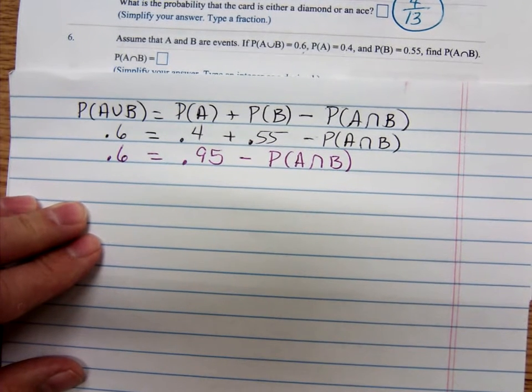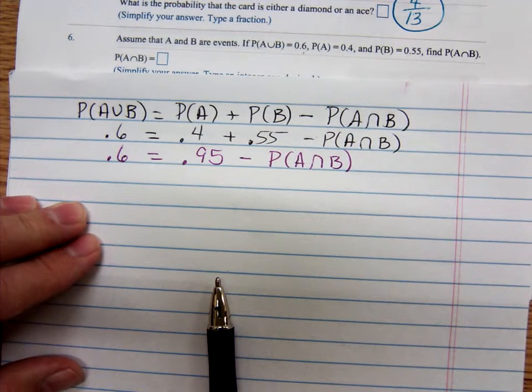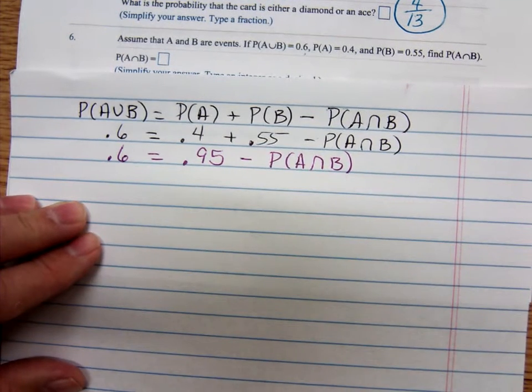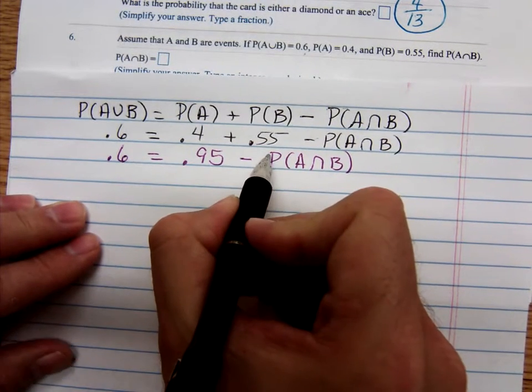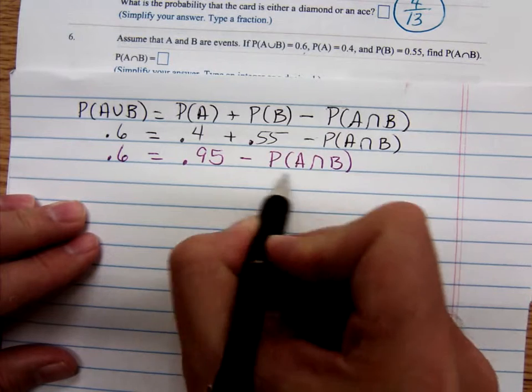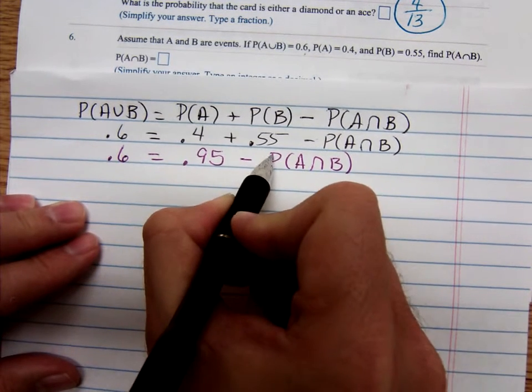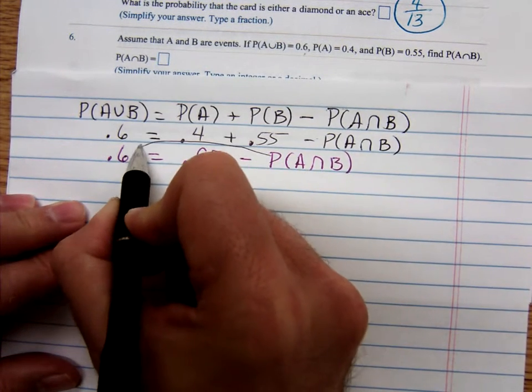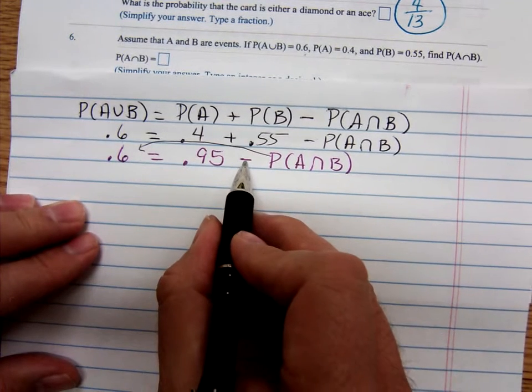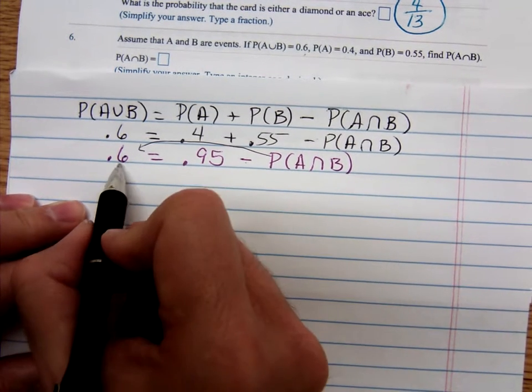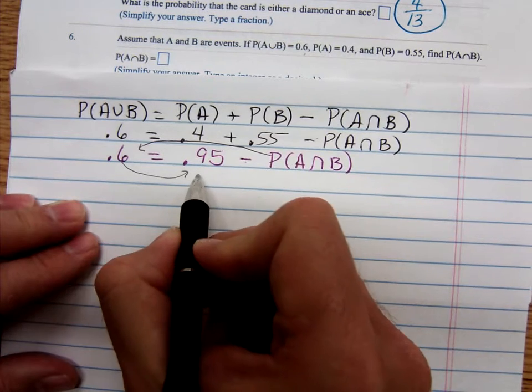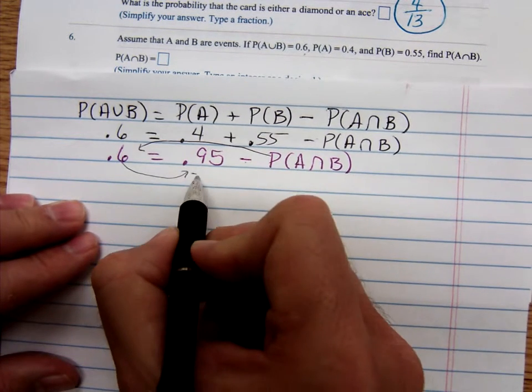If you don't want to do it like that, if you remember some elementary algebra, here's what I would do in an algebra class. Since I'm trying to get this by itself, since there's that minus, I'm going to move this across, which is going to change this minus to a positive. And then I'm going to move the 0.6 over, which means subtract the 0.6.